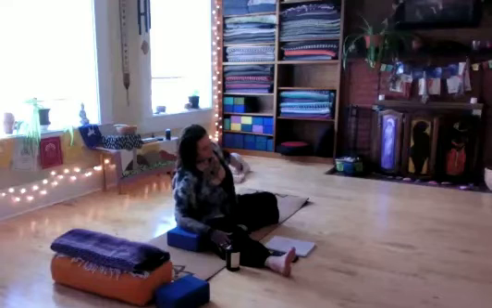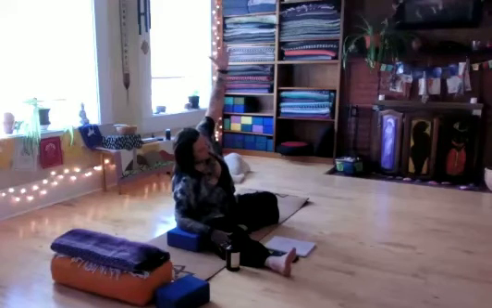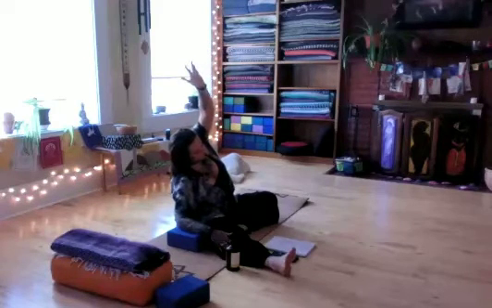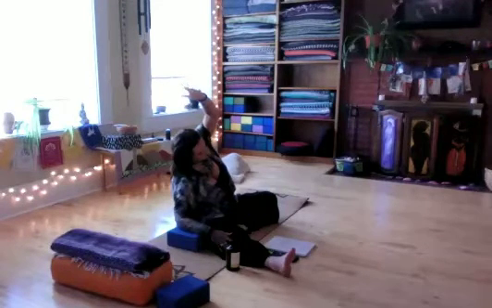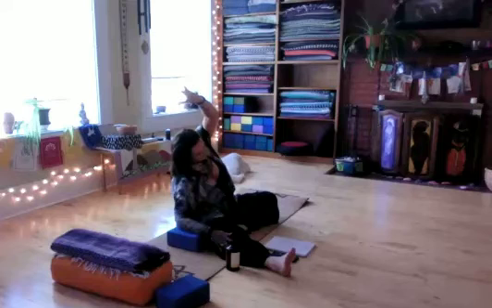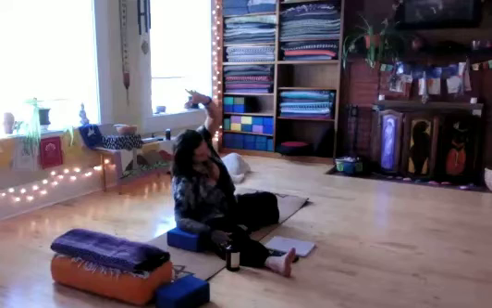And reaching the left arm up, activating that pathway of energy here. Sinking the left hip down, reaching with the left fingertips, really opening up the left side, opening up the flow of our feminine energy.